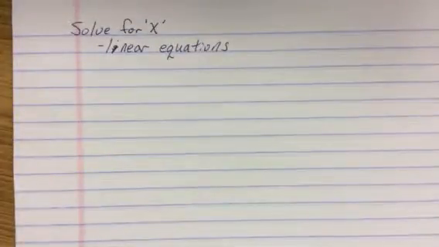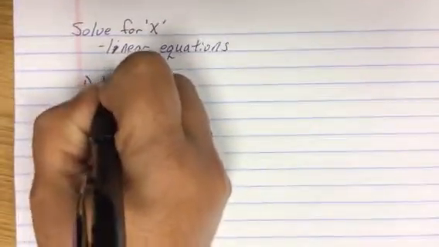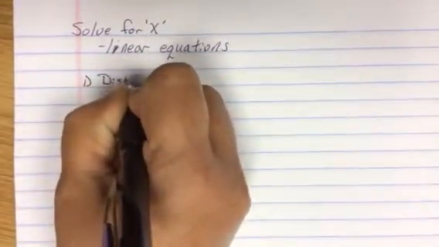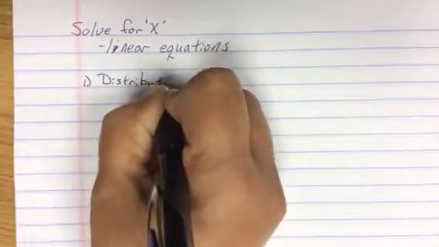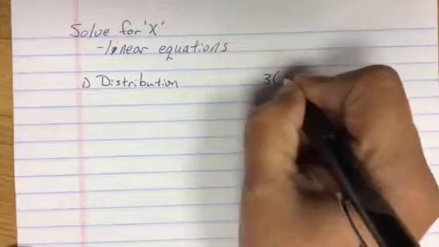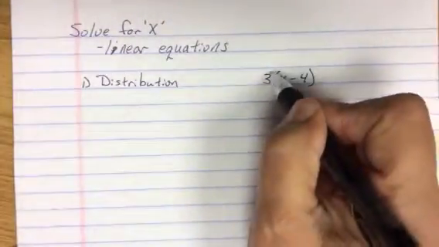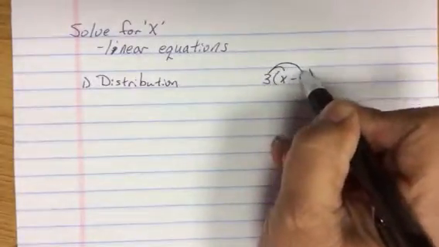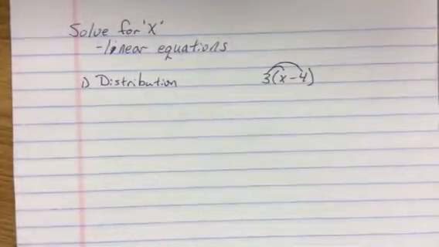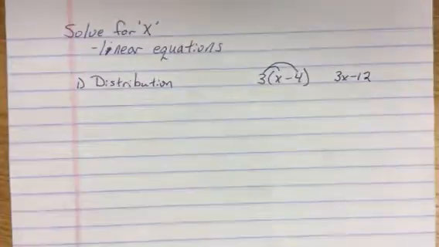Accuplacer prep for solving for x, also known as solving linear equations. To do this comes in 5 steps. First step we look for is distribution. This looks something like that, where we distribute the 3 by multiplication through the parentheses. So this would be 3x minus 12.